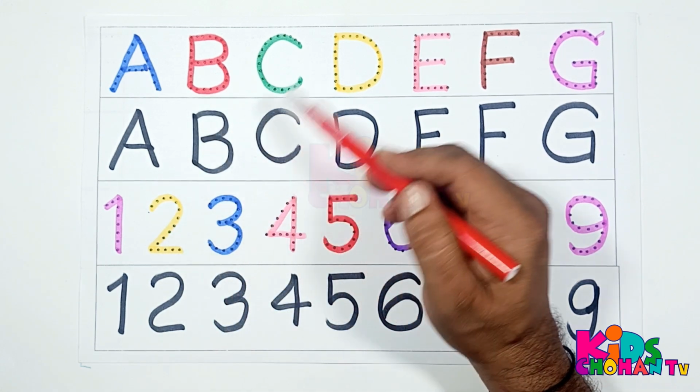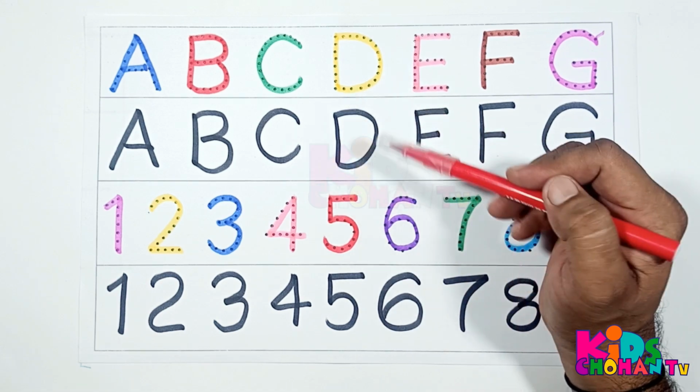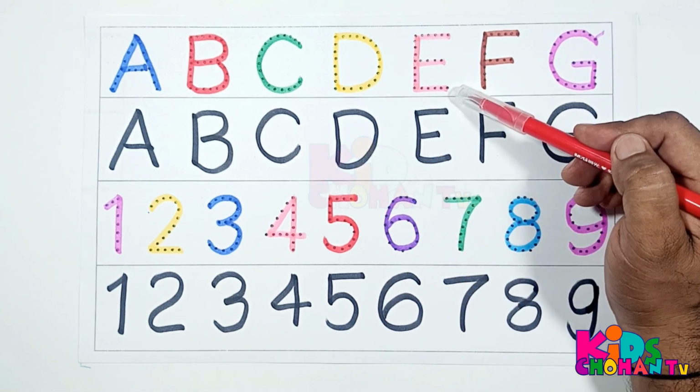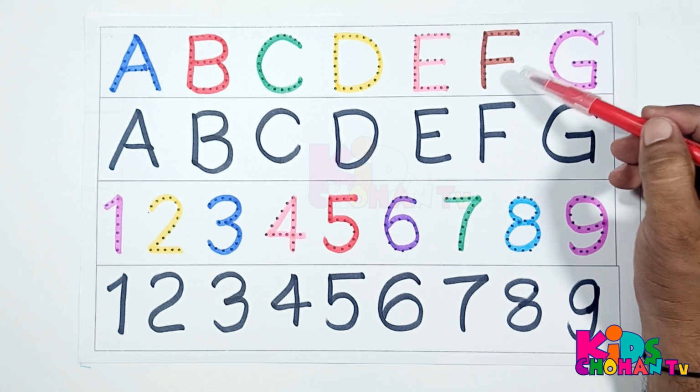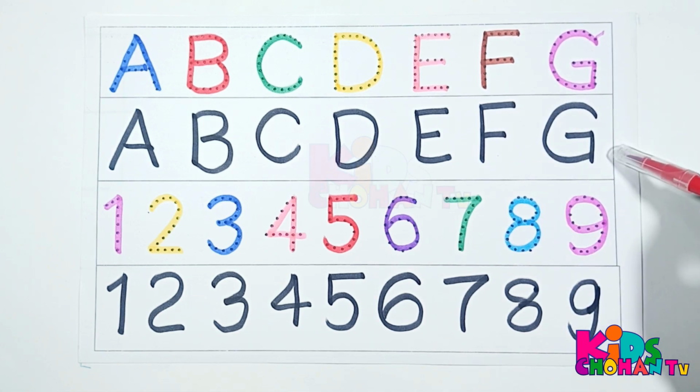B for ball. C for cat. D for duck. E for elephant. F for fish. G for goat.